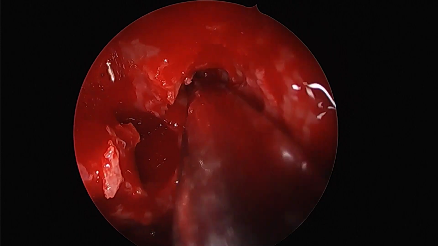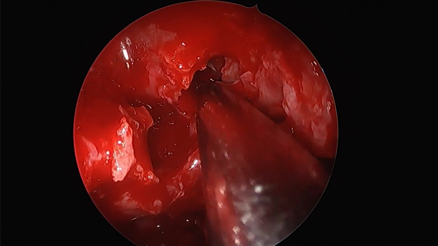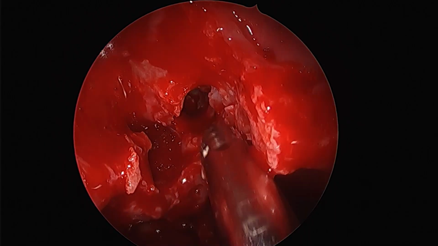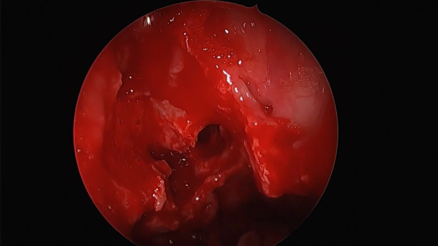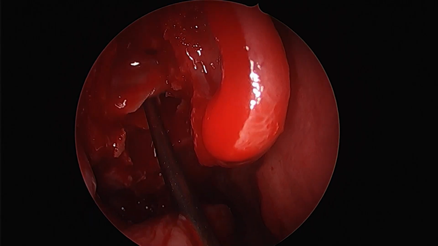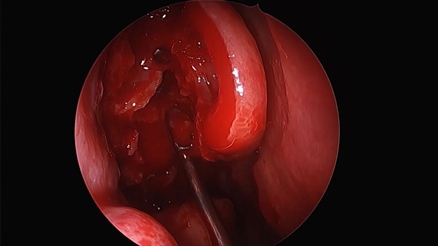And as we go inside the posterior ethmoids, what we see is presence of some kind of soft tissue which we are to discern and identify as to what is the very nature of it, because in a plain non-contrast CT we could only assess limited.